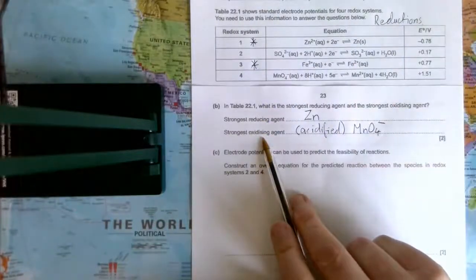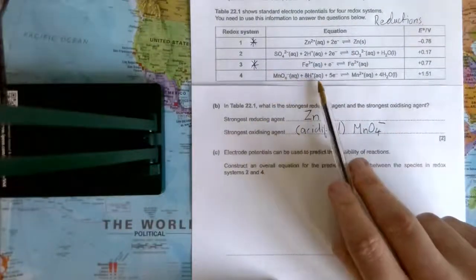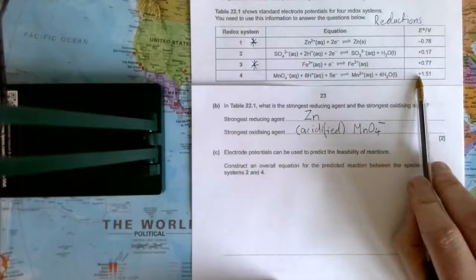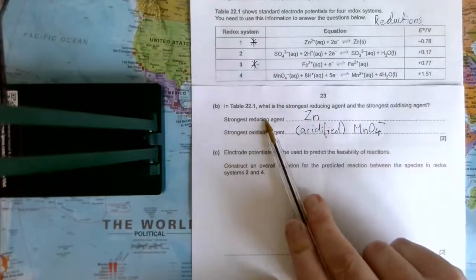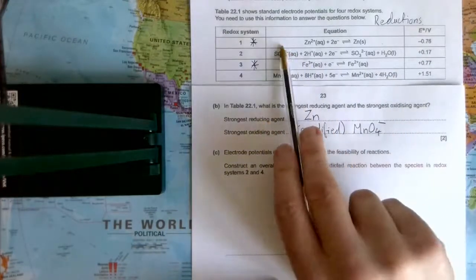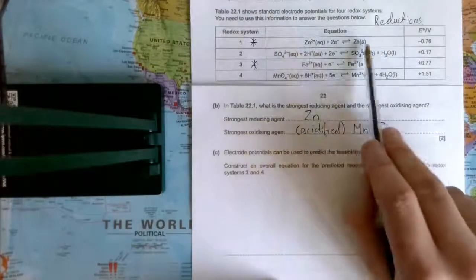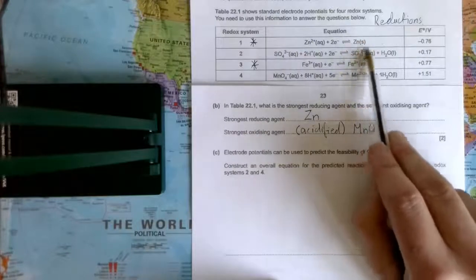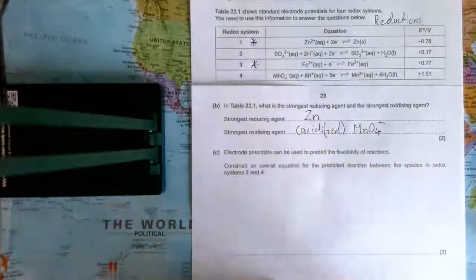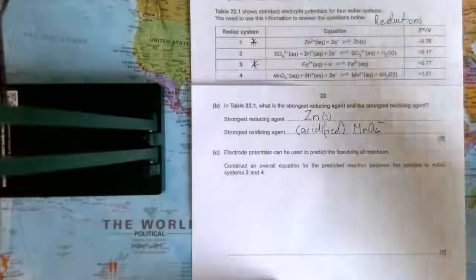So the strongest oxidizing agent is the one that's most likely to be reduced, the highest EMF here. The strongest reducing agent is the one that's least likely to go from left to right, the one that's most likely to go from right to left. And make sure you get the chemical on the right hand side of this, which is the zinc solid.